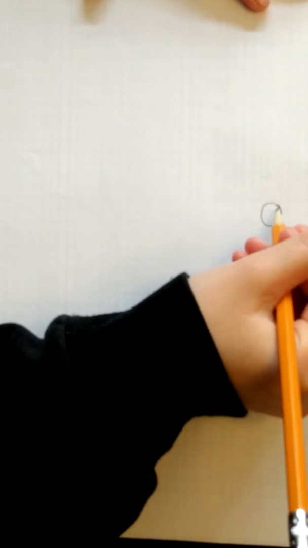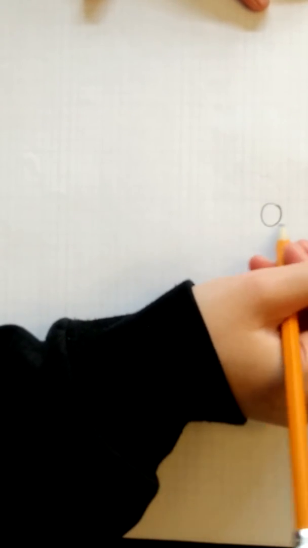So let me show you the family tree of notes. At the very top, there's always the whole note, which is just empty white. It's a big oval, and there's no stem.